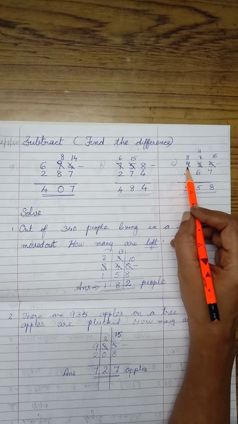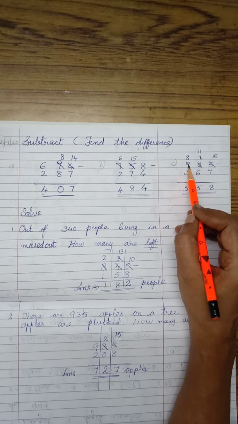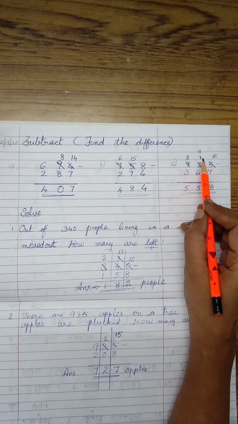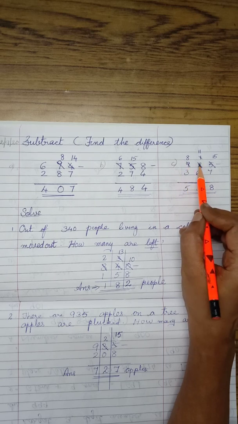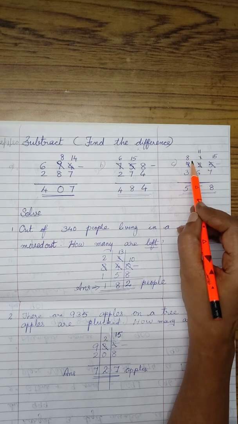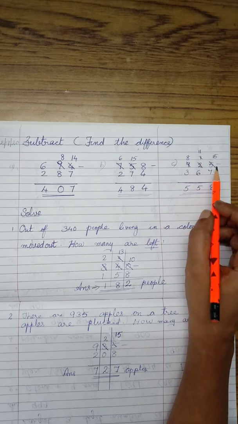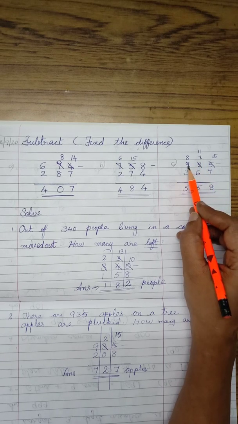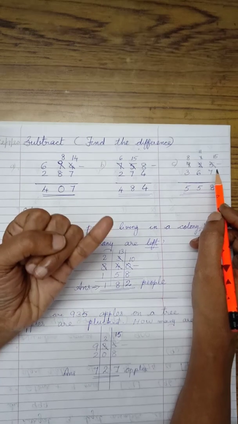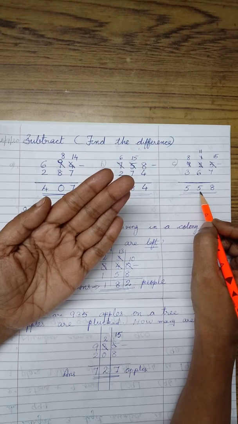100 in the place of hundreds and 1 becomes 11 and this 9 becomes 8. How does 1 become 11? We borrow 100. 100 equal 10 tens. So 10 plus 1, 11. Clear? Look here. So 1 becomes 11 and this 9 becomes 8. So after 6, 7, 8, 9, 10, 11. How many fingers? 5 fingers. So you write 5 in the place of tens.